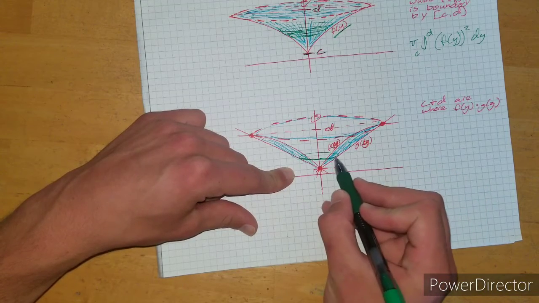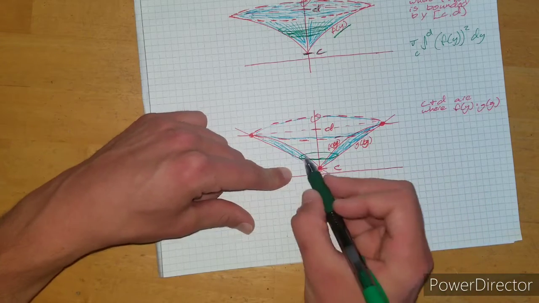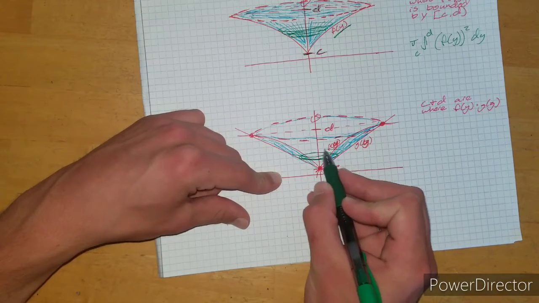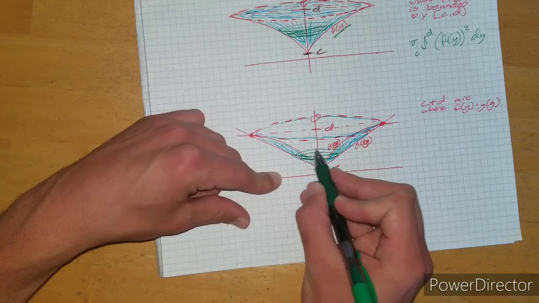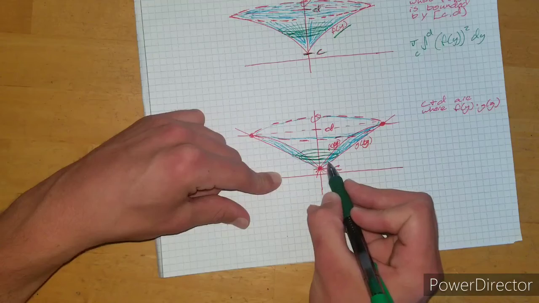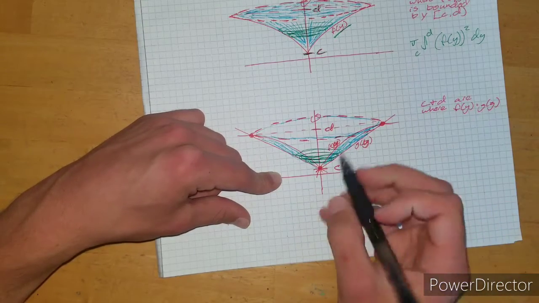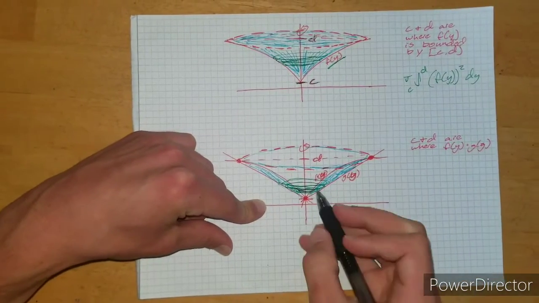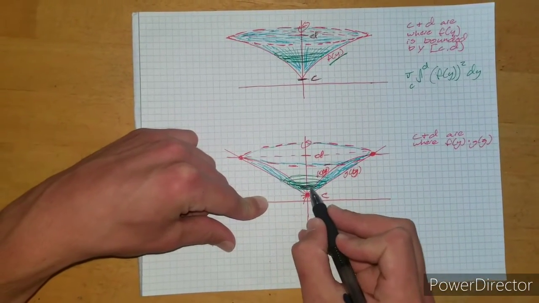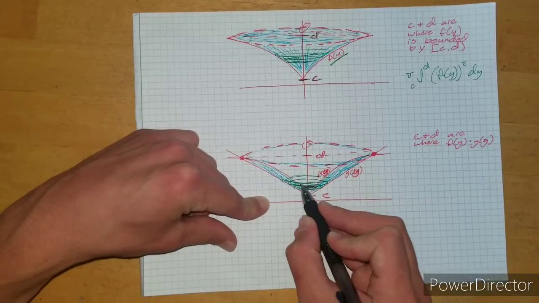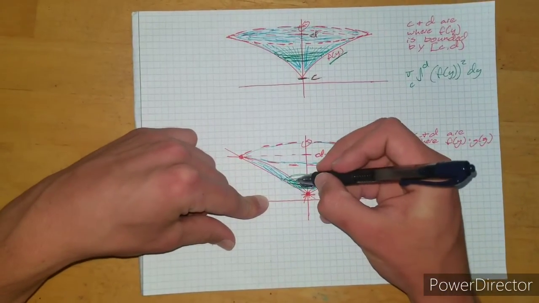It's further away, so I am taking g of y first, finding all the disks of g of y. I'll come down here, g of y. And then I'm taking all the disks from f of y, and I'm going to subtract out the f of y ones.